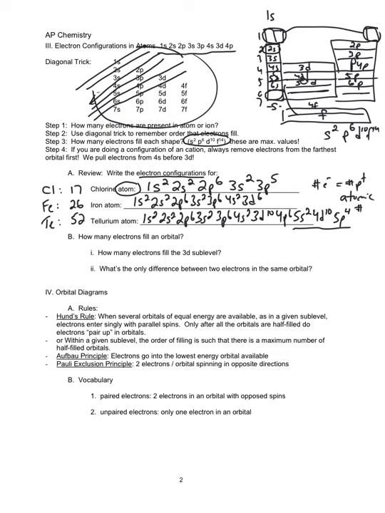Okay, one note with valence electrons. The valence electrons are the electrons found on the highest energy level. So if you look at chlorine, the 3s and 3p, because they both begin with 3, this is the highest energy level. This would tell me that chlorine has got 7 valence electrons, which it does.